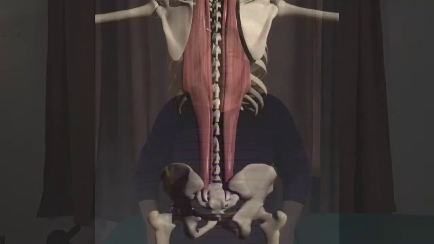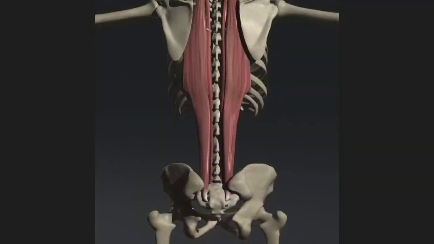We're going to talk a little bit about the erector spinae muscles and go over some anatomy for those muscles. But just in the interest of time, let's talk mostly about the lumbar erector spinae and the thoracic erector spinae muscles. So let's start with iliocostalis. Iliocostalis is the most lateral of the erector spinae muscles.